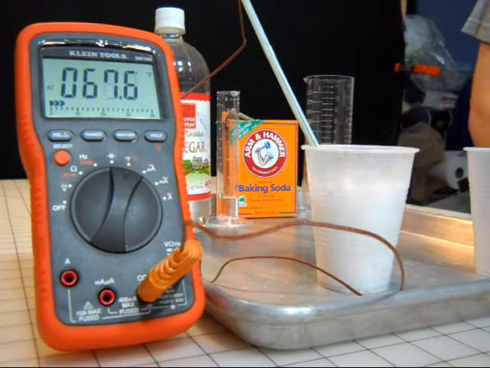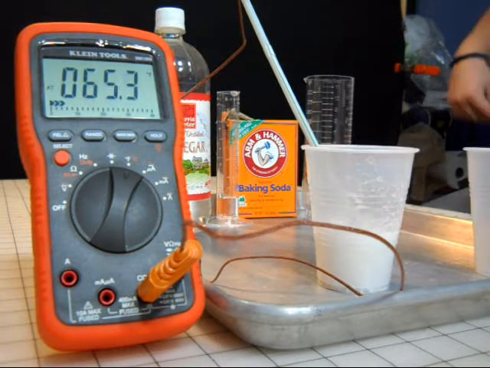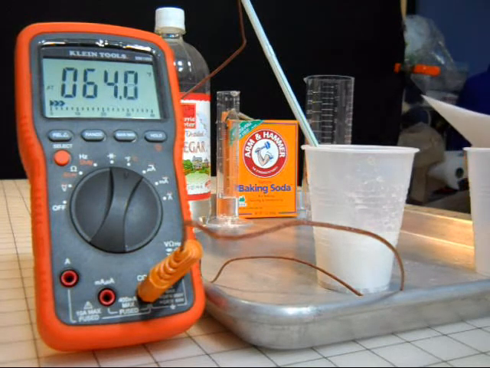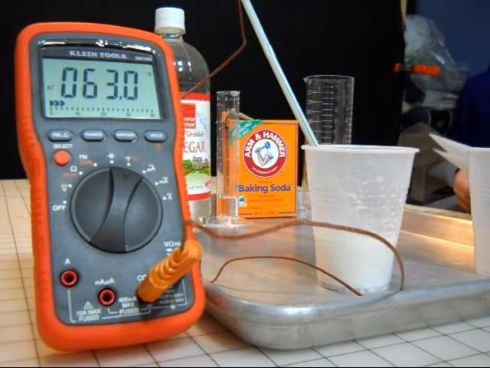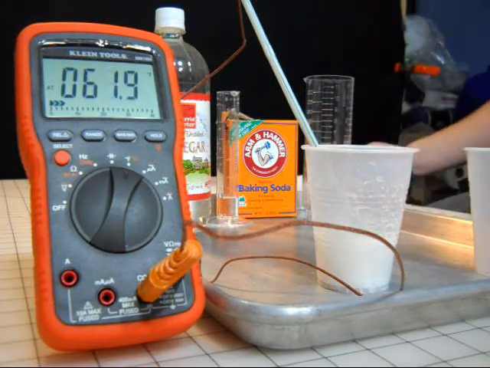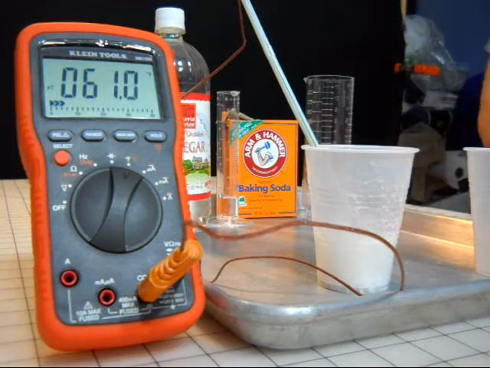Now what I have here is showing that the temperature is dropping. I sped this up a lot though, so I wouldn't bore you with the actual real time.